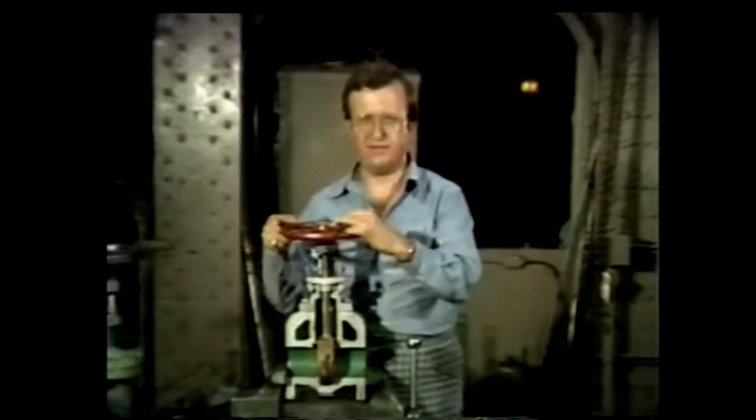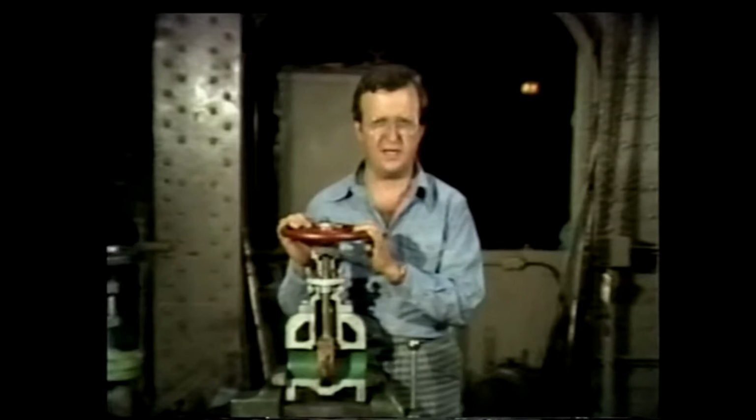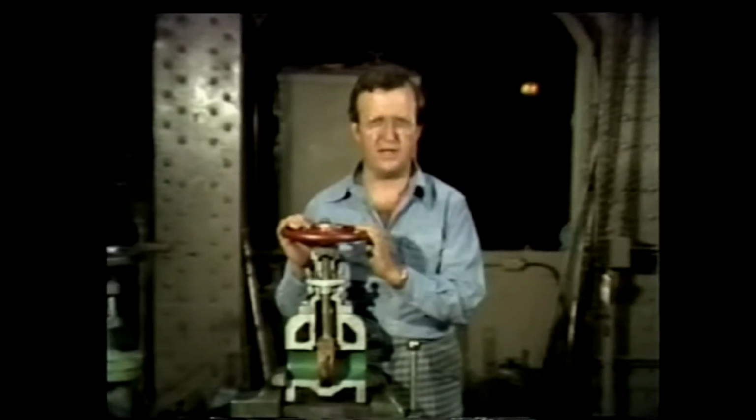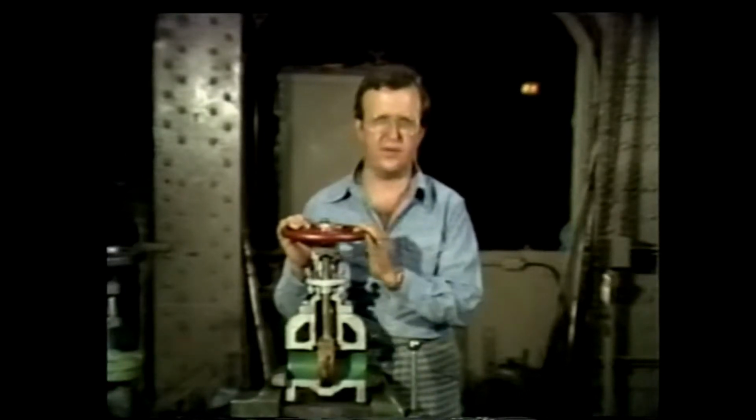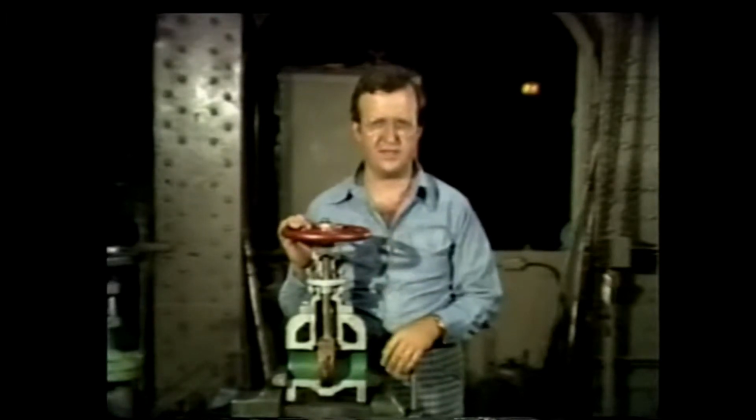This is a gate valve. You see a variety of gate valves around the plant. They're all fairly simple in design and function when compared to other valves that are built to regulate a system flow. Gate valves are placed where straight, free flow is desired.